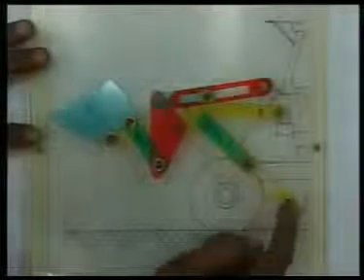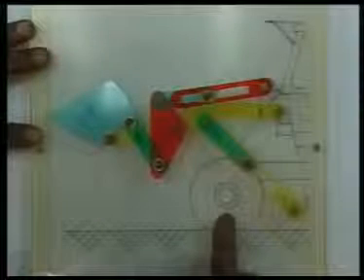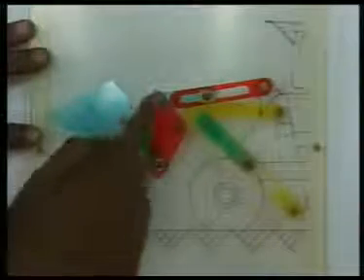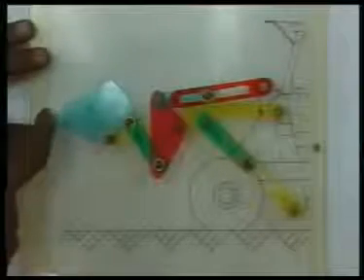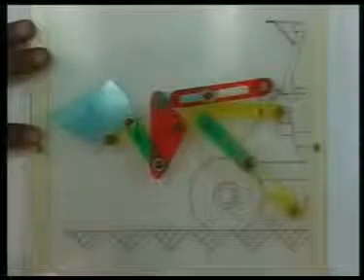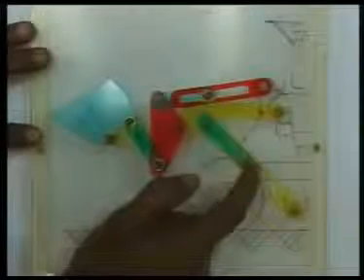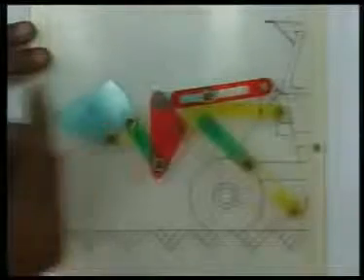If I call that as the first link, the body of the machine, that is the fixed link. This is the second link, this is the third link, fourth, fifth, sixth, seventh, eighth and ninth. This output bin is the link number 9. Here we have 2 independent inputs provided by these 2 hydraulic actuators.